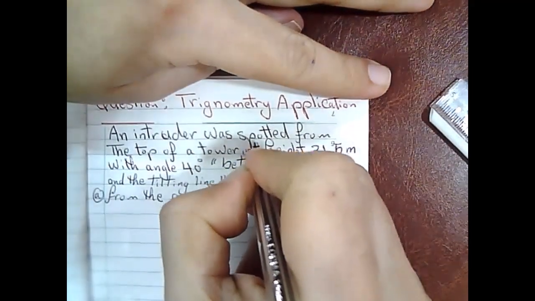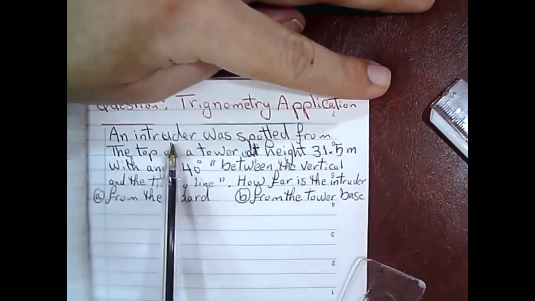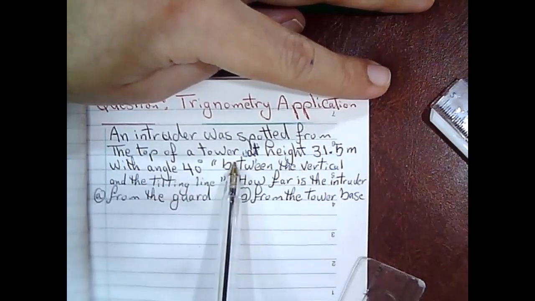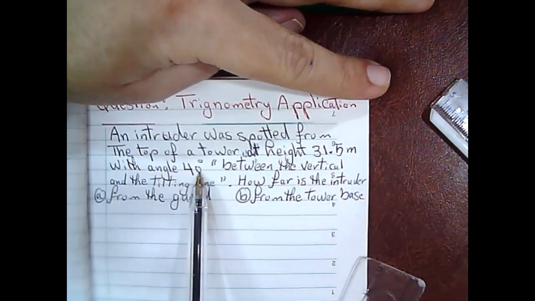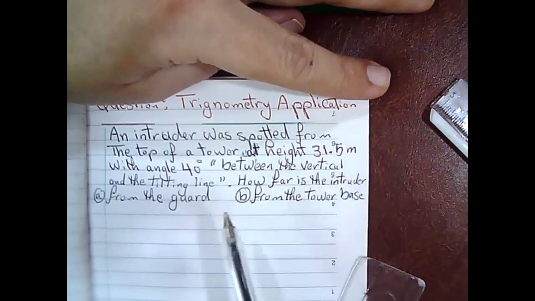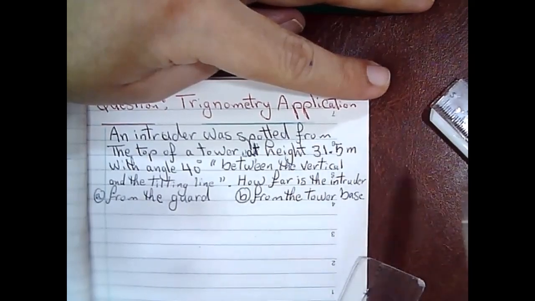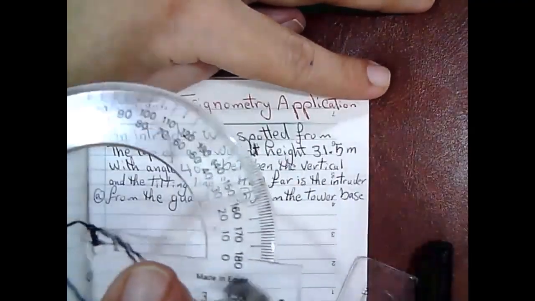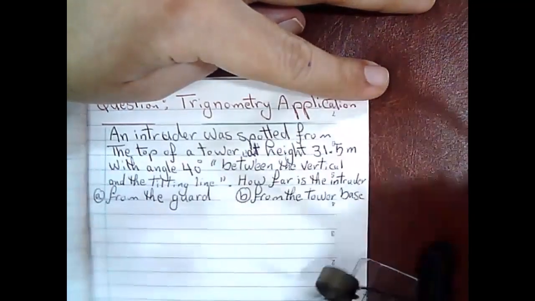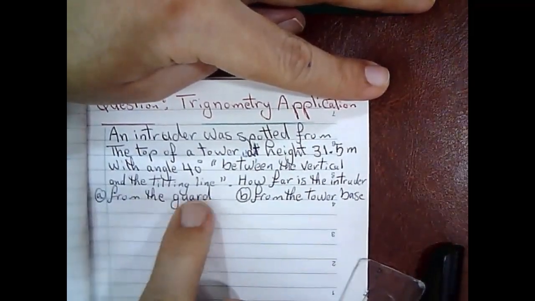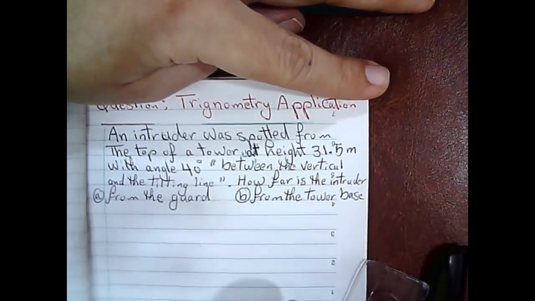I will read the question out loud. An intruder was spotted from the top of a tower at height 31.5 meters and with a 40-degree angle between the vertical and the tilting line. This is the angle I was talking to you about that I measured with this protractor. We want to find how far the intruder is from the guard and also from the tower base.